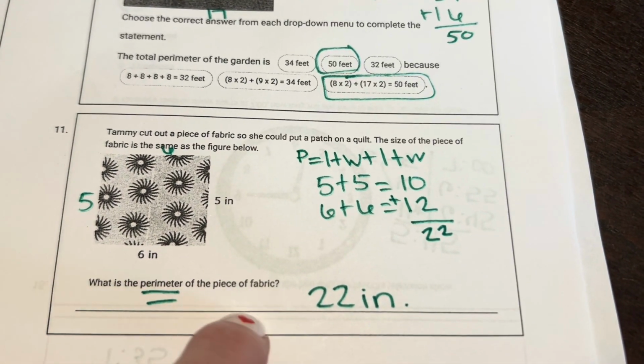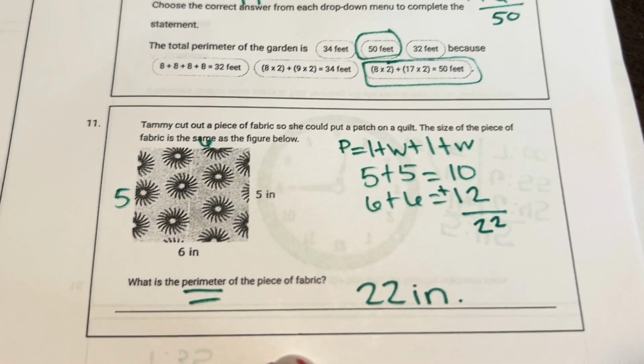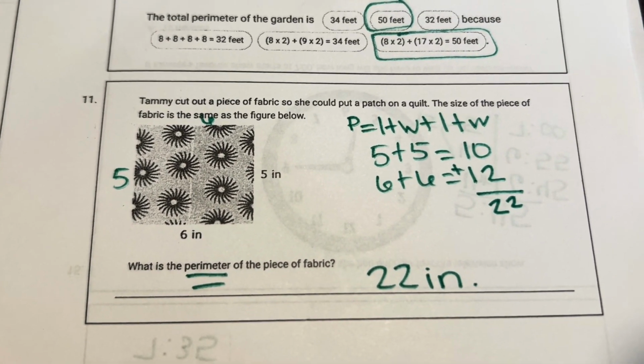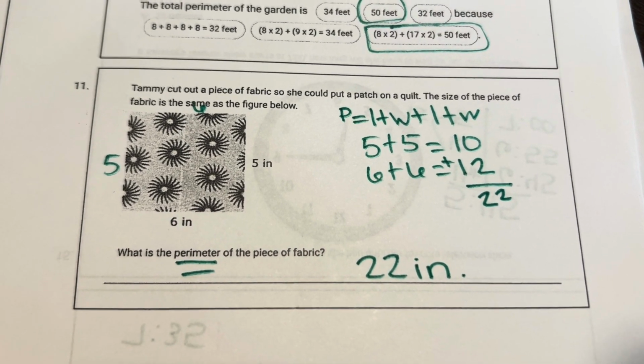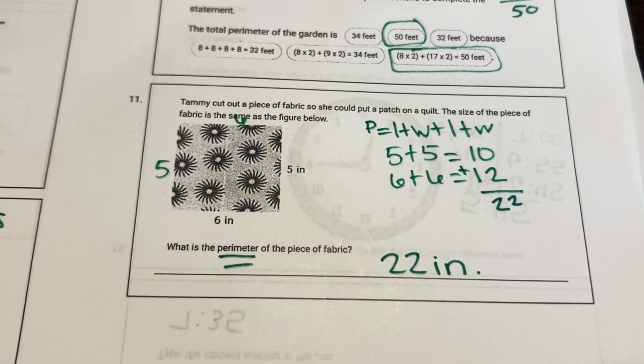This was the easiest problem on the entire test, and some of you actually missed it. Very simple. Very simple. You could have used your fingers on this, guys. Nobody should have missed this problem.